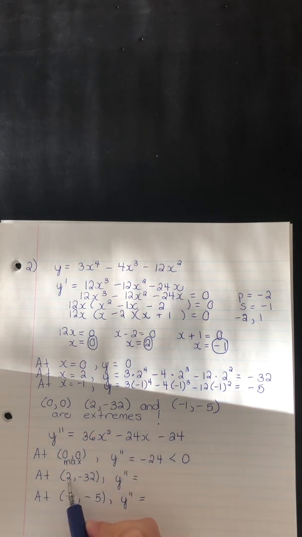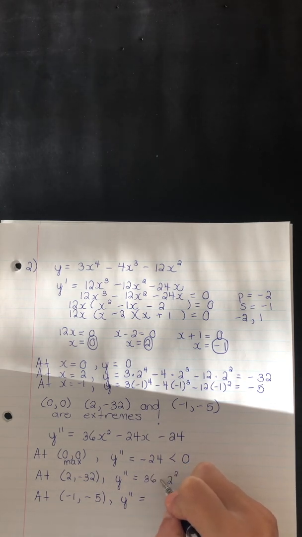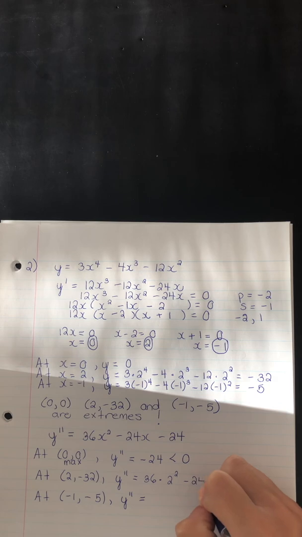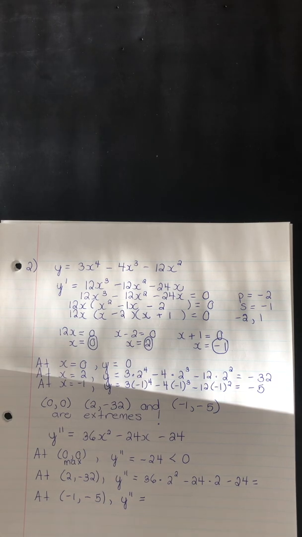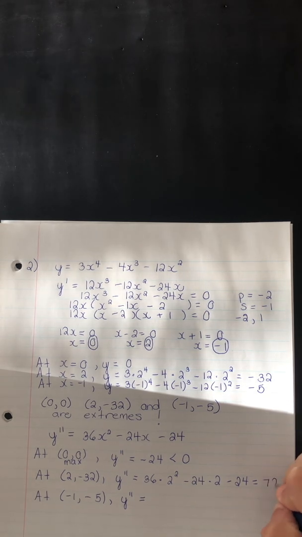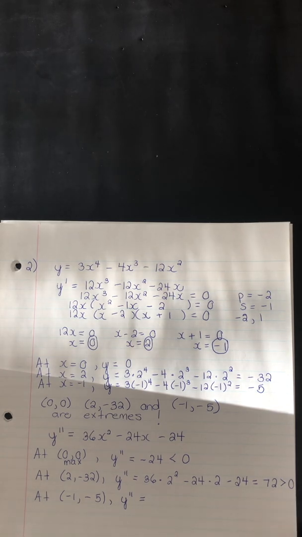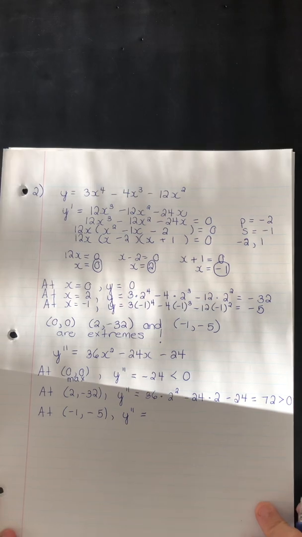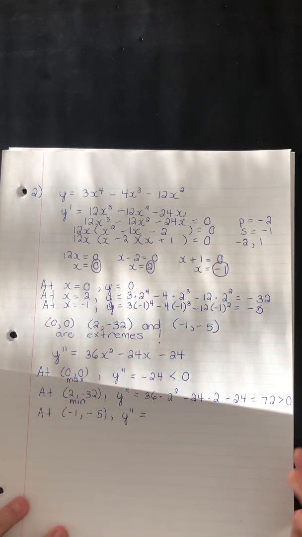Okay, now we substitute x equals 2. So 36 times 2 squared minus 24 times 2 minus 24 equals, okay, so you can work that one out with your calculator. I got 72 when I did that. Okay, and the fact that it's greater than 0 means that this point is a minimum.